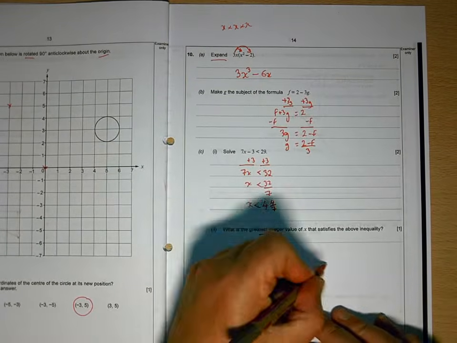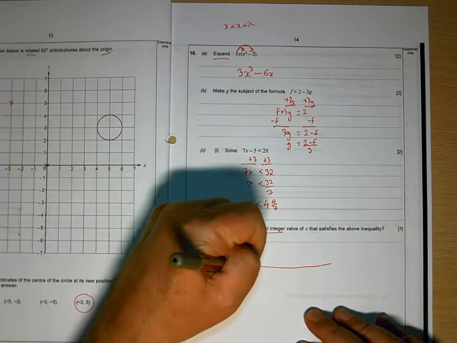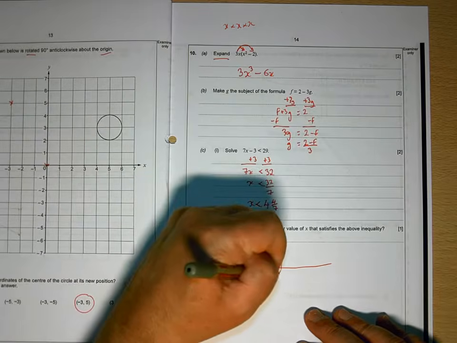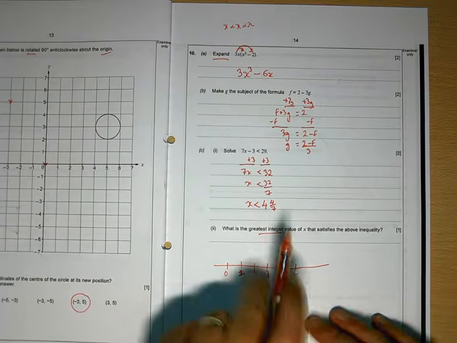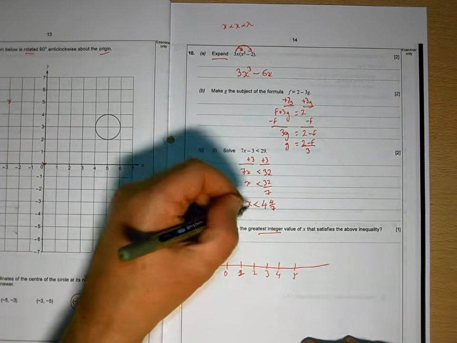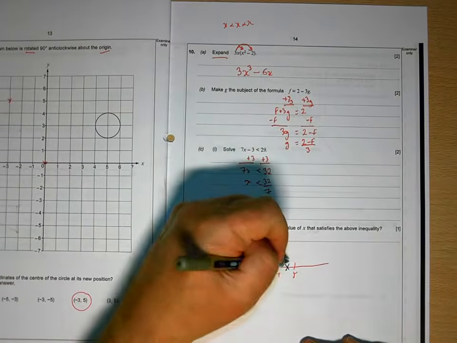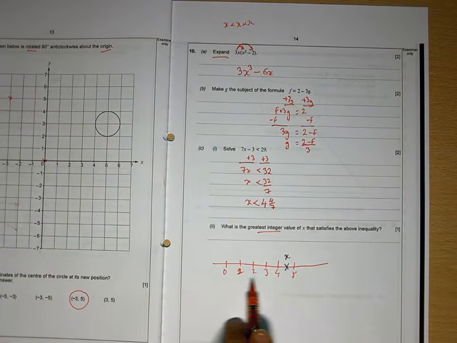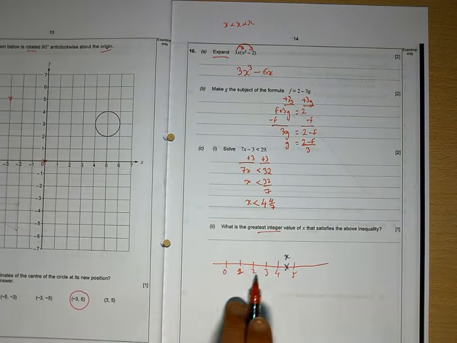So if you imagine you've got a number line, 0, 1, 2, 3, 4, 5, and so on. This value of x is between 4 and 5, it's 4 and 4 sevenths, so it's about there. So x marks the spot. I want the biggest whole number that is less than that. The biggest whole number that is smaller than 4 and 4 sevenths is 4.